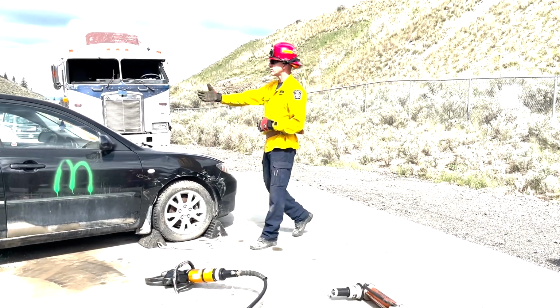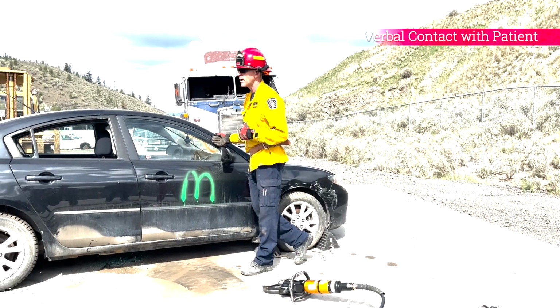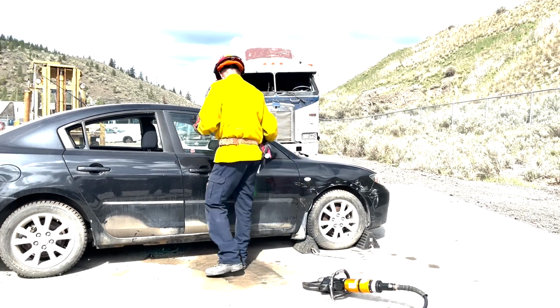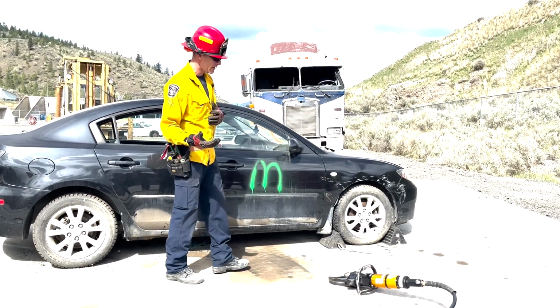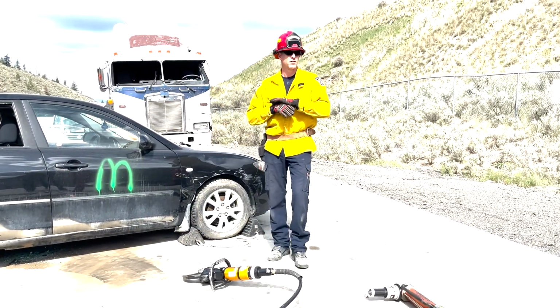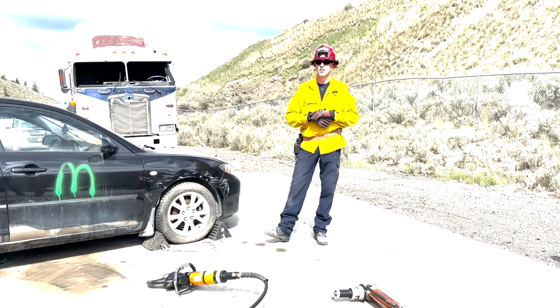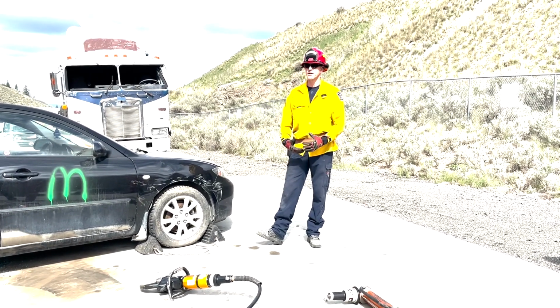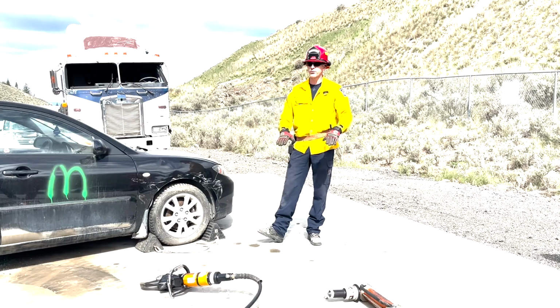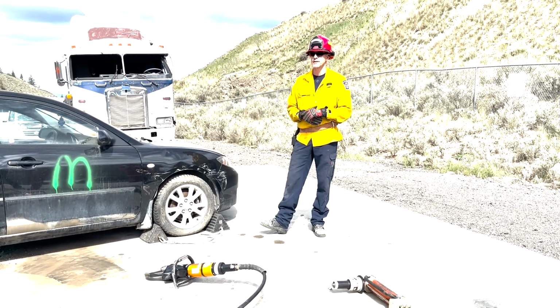As we approach a vehicle, we're making verbal contact. Either you're going to get a response or you're not. You're looking in the window. What are some of the indicators that a dash displacement would be happening? And what do you visually see with that? The front end's crumpled in, the steering wheel is in your nuts, your legs are deformed, the frame's bent up. Yeah, all those good things.